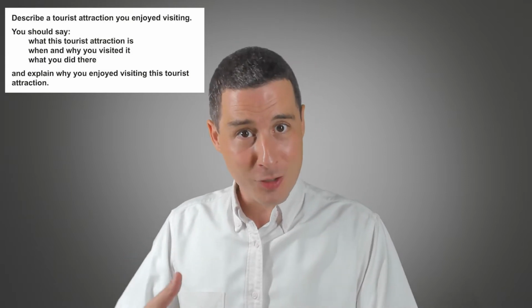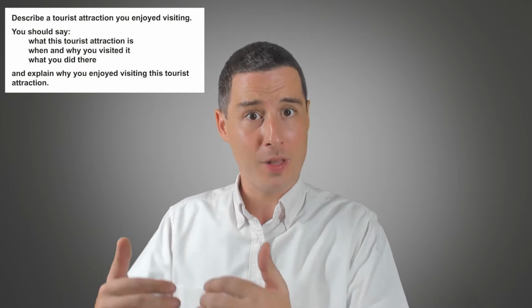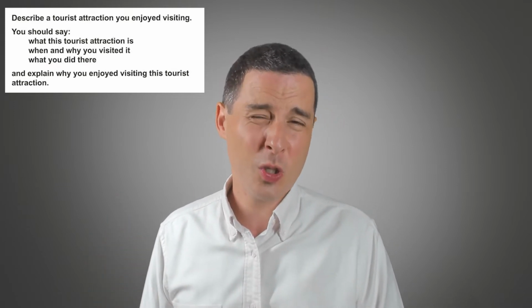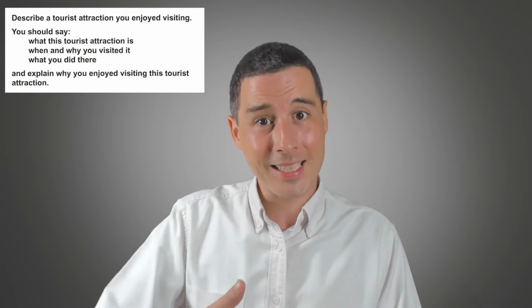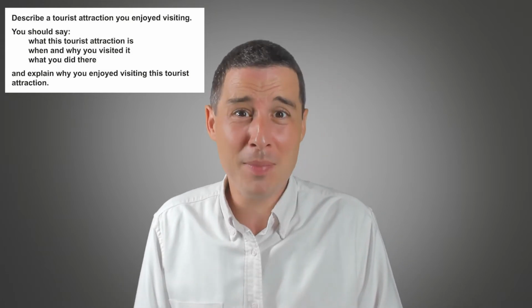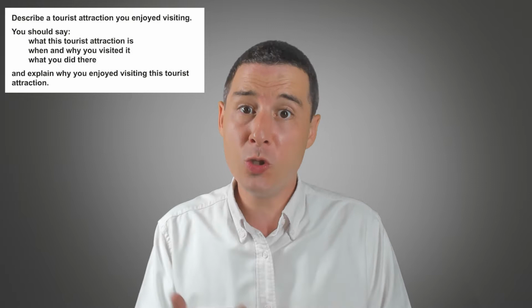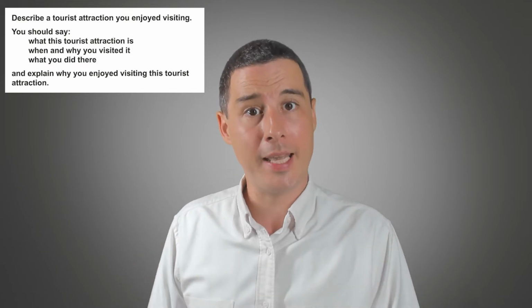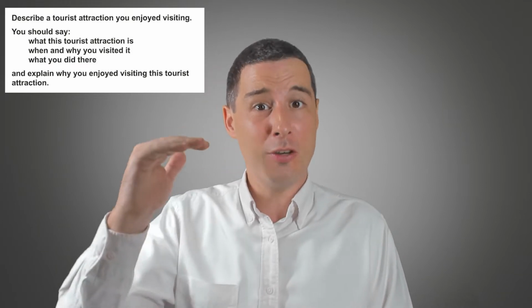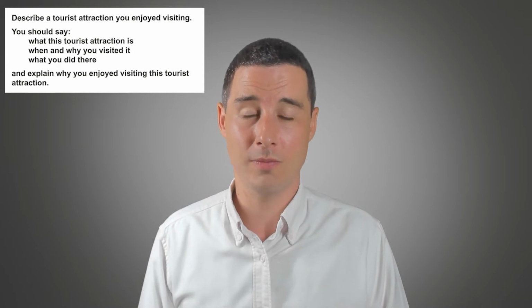But if you have some extra time after you've come up with an idea for each of those cues, then you can start adding some ideas about maybe extra vocabulary that you can use when you're explaining those ideas that follow the 4 cues.